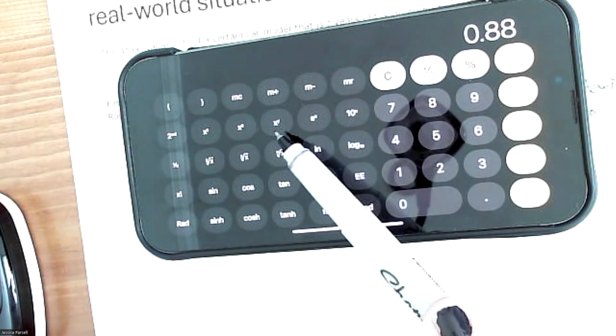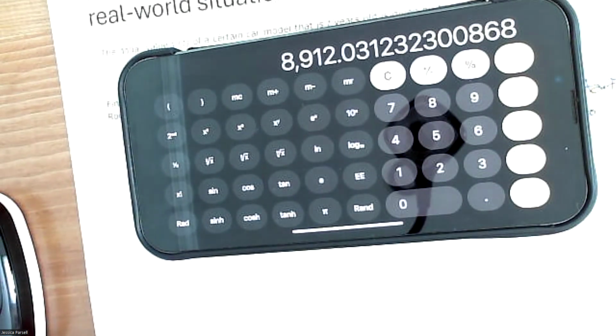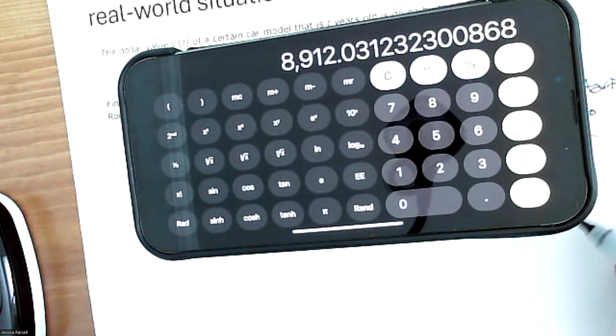0.88. Now there's a button on here called X to the Y. So I'm going to click that button, and it's right here, X to the Y. And I want to raise it up to the 10th power. And then I'm going to hit equals. And we have 8912.031. Okay, so I'm going to take that and write that down. 8912.031.